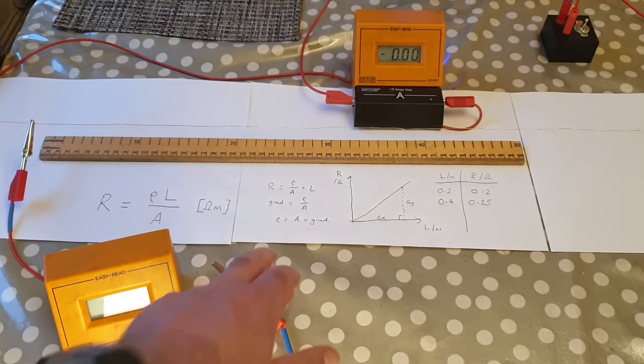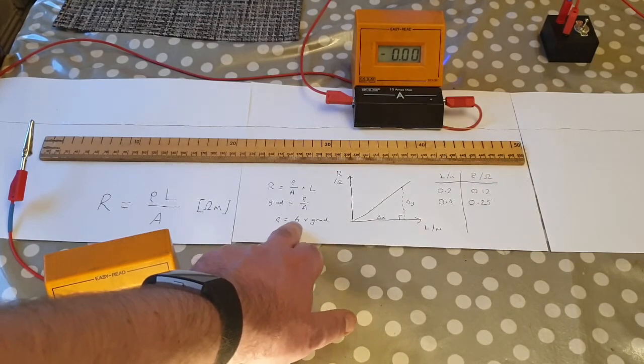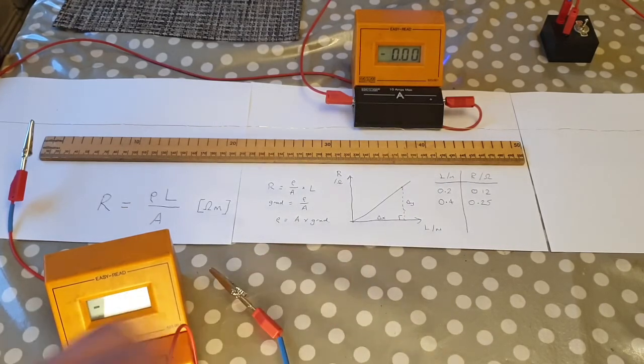Okay, and then you can basically just put it into this formula here. So the resistivity would be the area multiplied by the gradient. Okay, that's basically it. Okay, that's resistivity explained, and the resistivity practical explained as well.